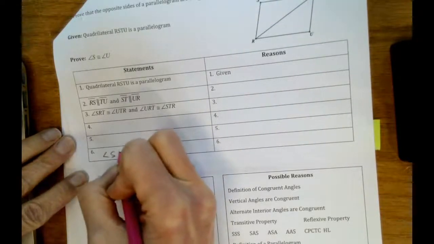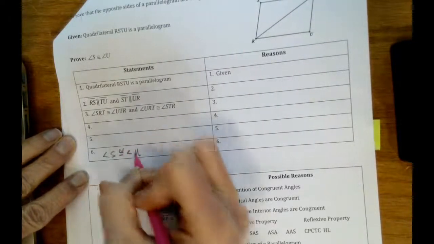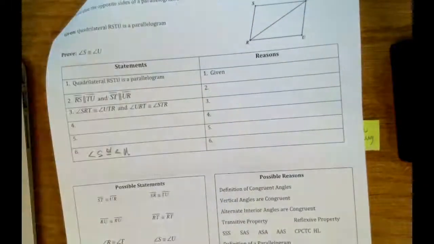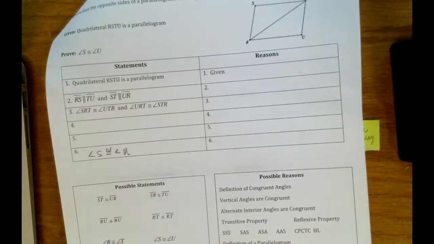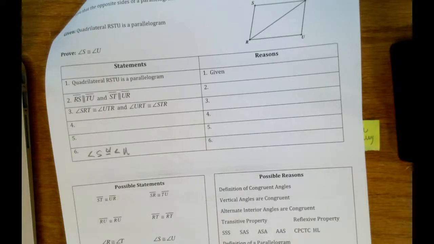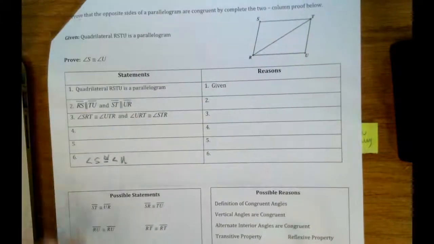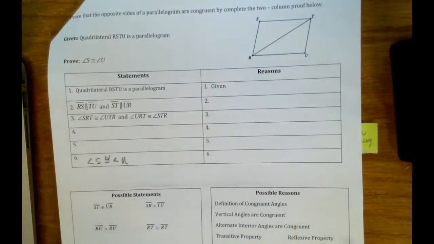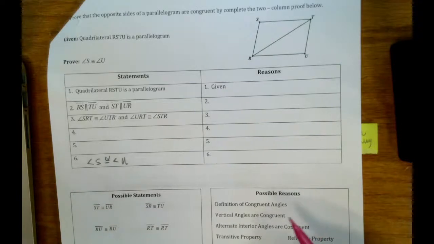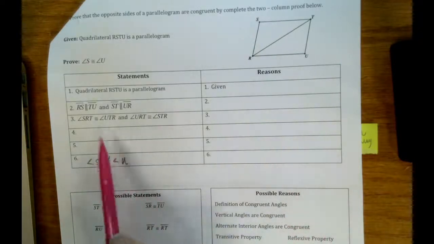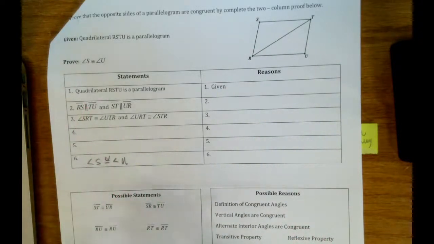We always want to get in what we know, what we can use. So even if we can't fill out the entire proof, at least we can fill out parts of it. So as we take a look at this one, we haven't done any proofs like this, but it's good to at least be exposed to different ones. And again, our given information is that the quadrilateral RSTU is a parallelogram.